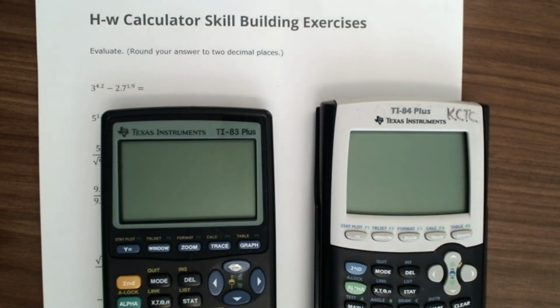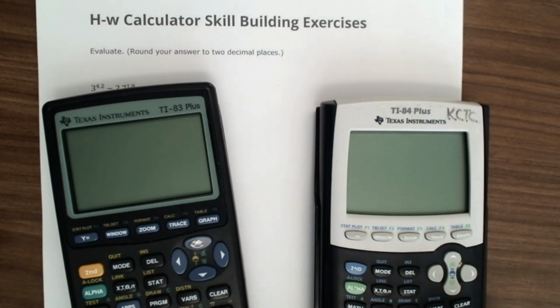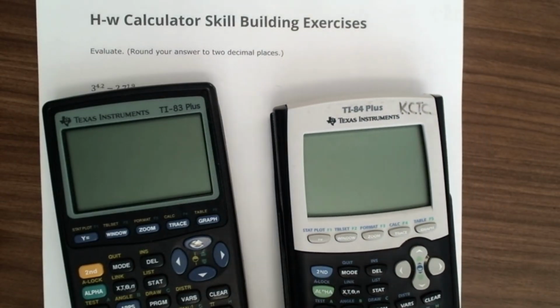Welcome to Math 150. In this video, we will learn, or refresh your memory, how to use the TI-83 or TI-84 calculators. These calculators are required for this course. All other calculators are prohibited. It is not possible to pass this class without this kind of calculator, so having one is essential.